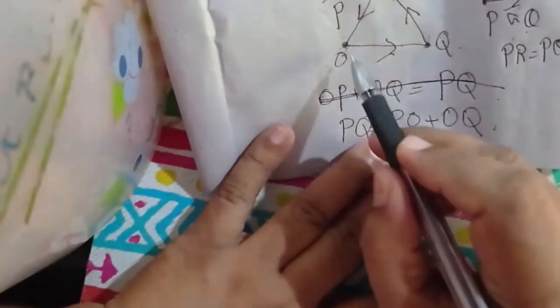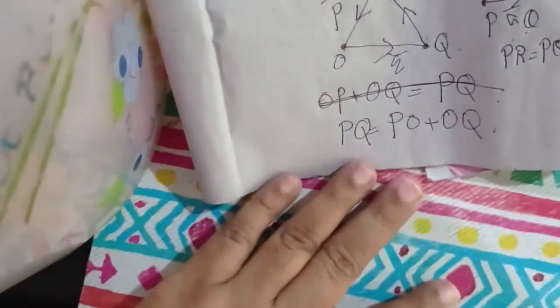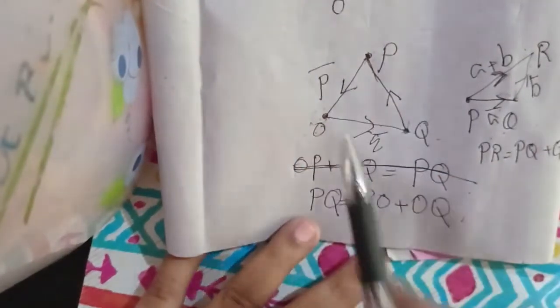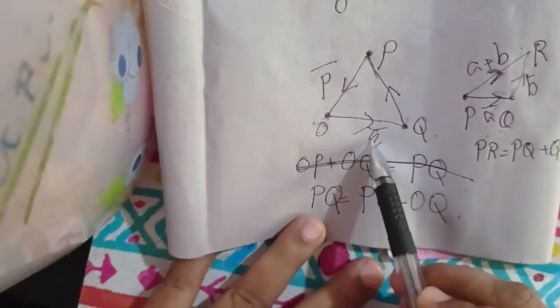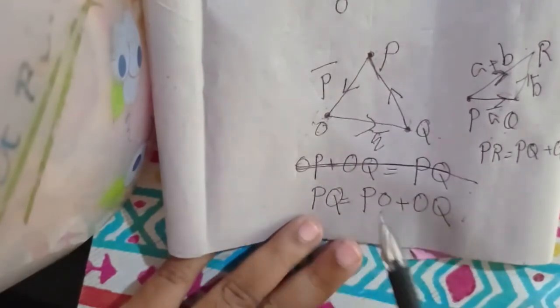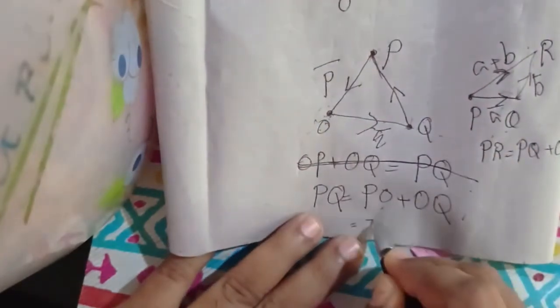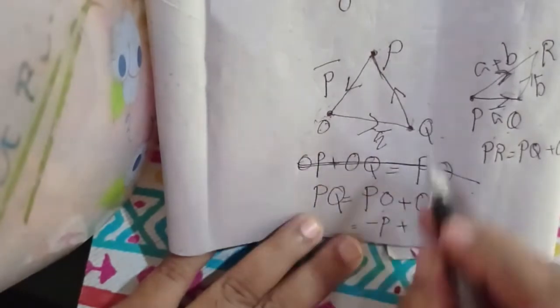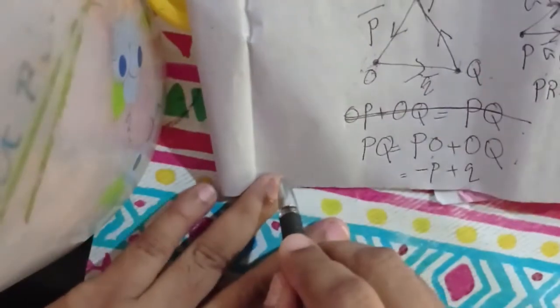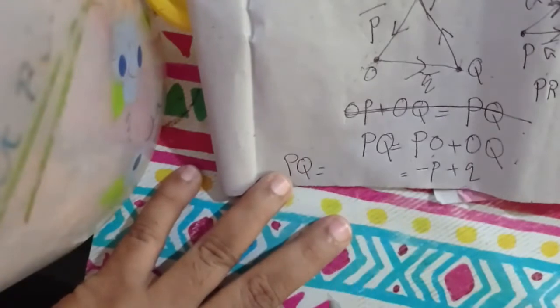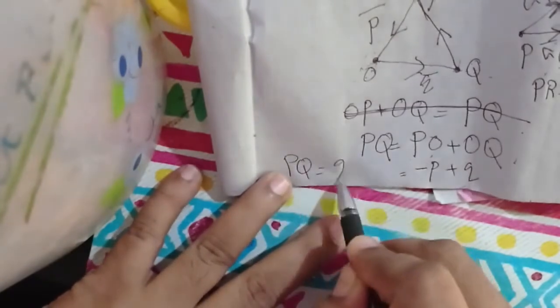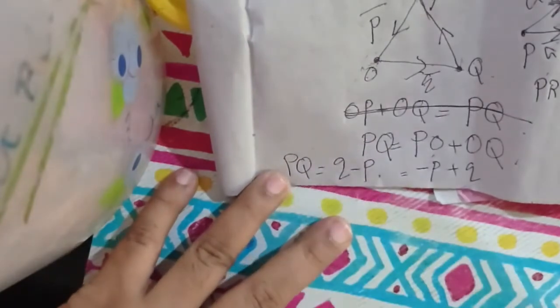OP means P and OQ means Q. Then what is PO means? PO is in the opposite direction, minus P plus OQ means Q. Therefore, PQ is equal to Q minus P, right? PQ is equal to Q minus P.